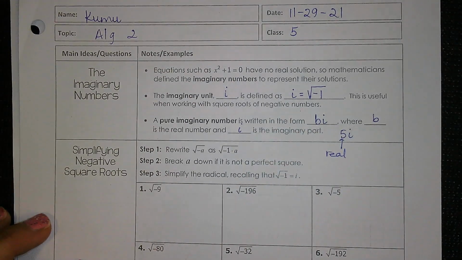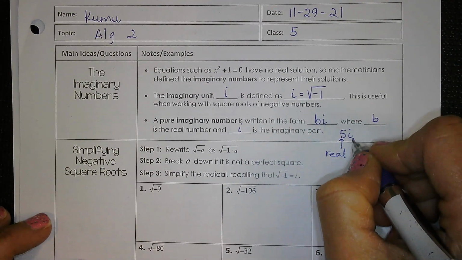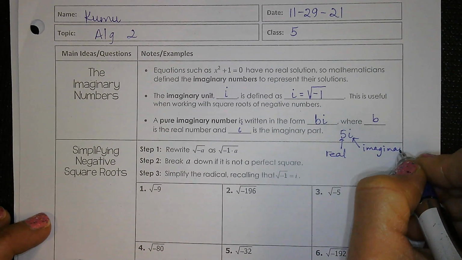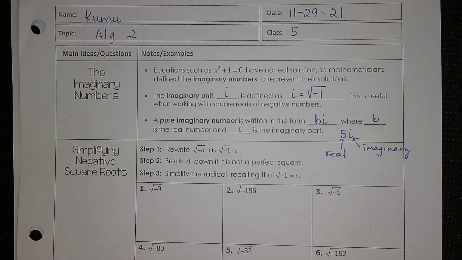That is a real number. And i is an imaginary number. You're basically going to treat it like an x. You can't add 5i to another 5, but you can add 5i to another 5i. So the i's can go together, but not with regular numbers.